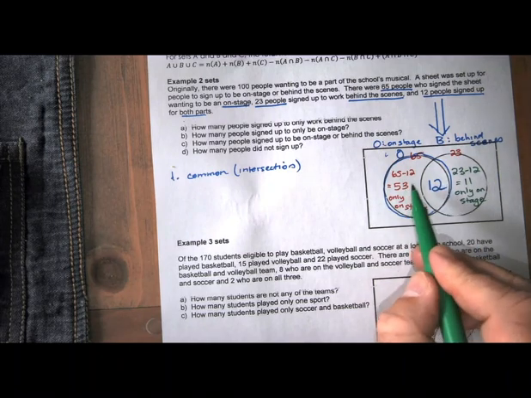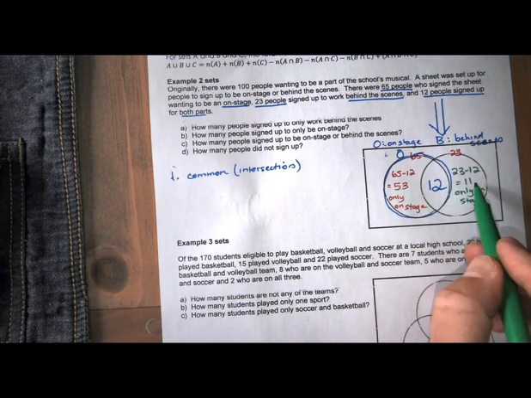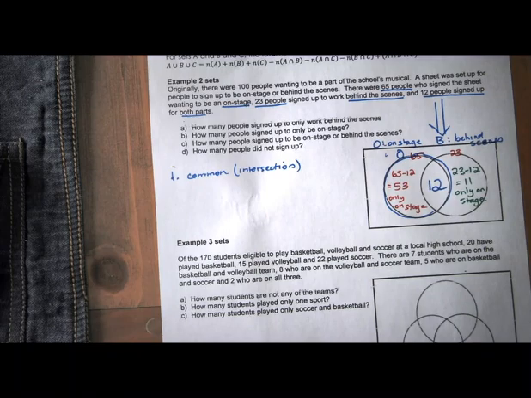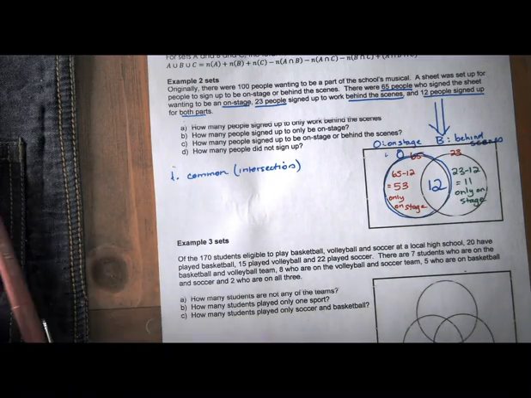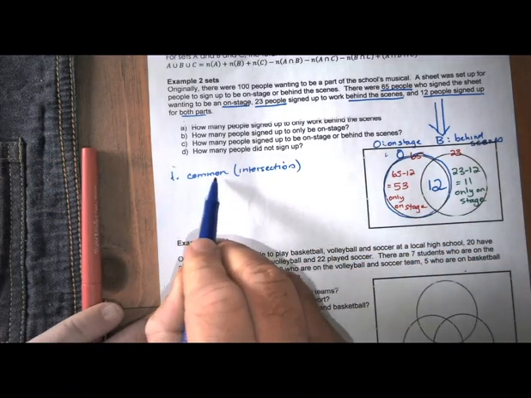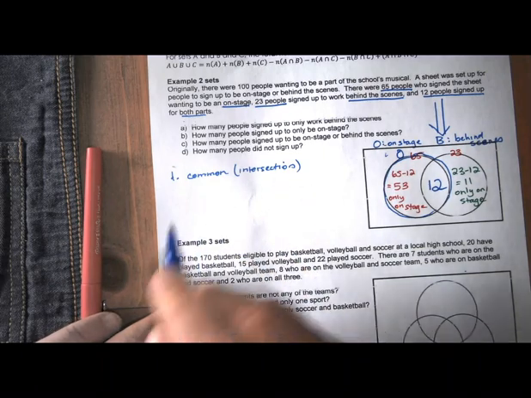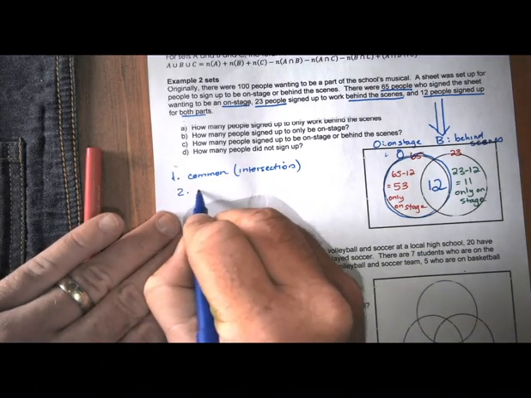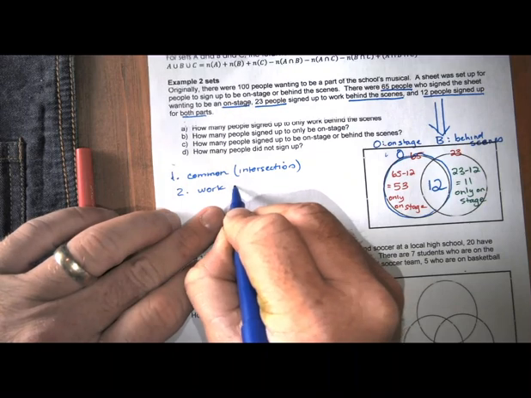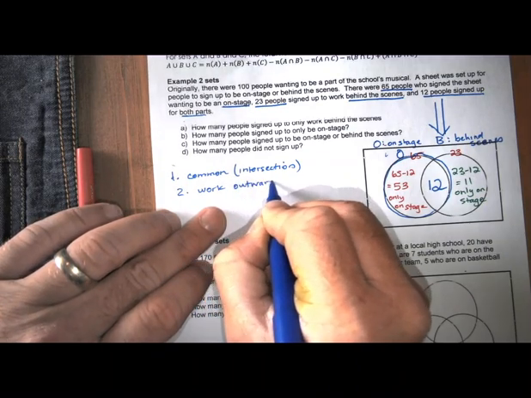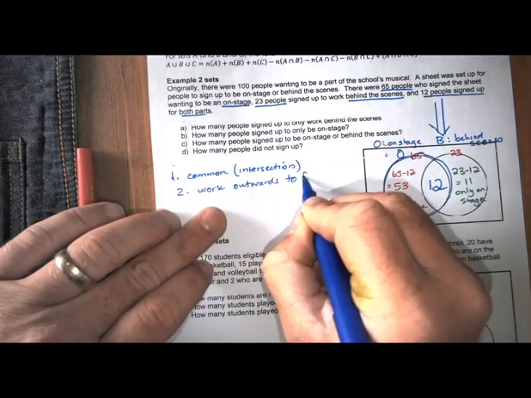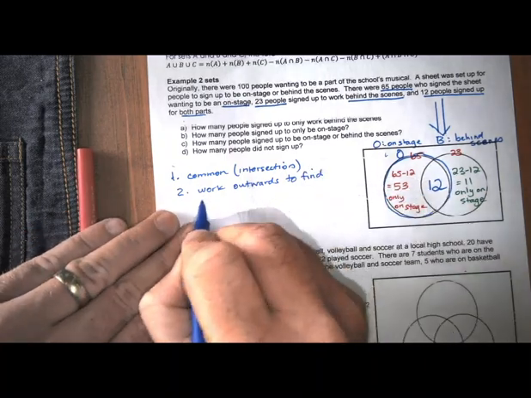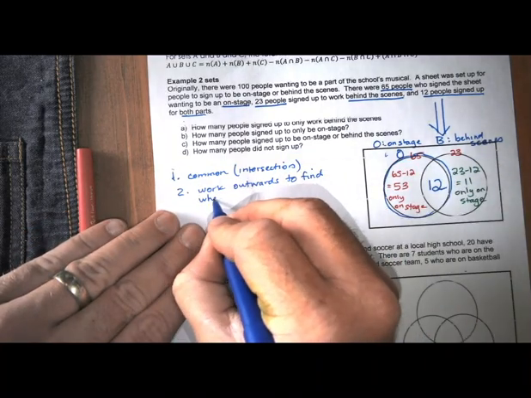And we look at this and ask ourselves, how many people are there? Our thinking here is we find the common theme, the intersection, and then we work outwards to find what is left over.